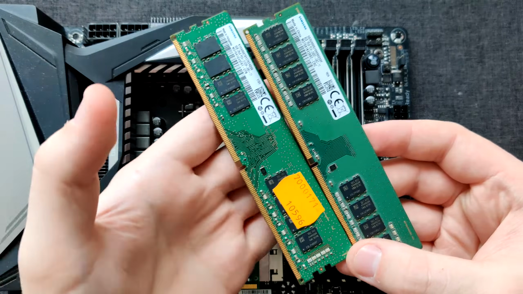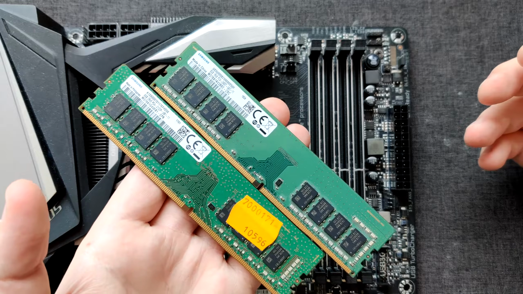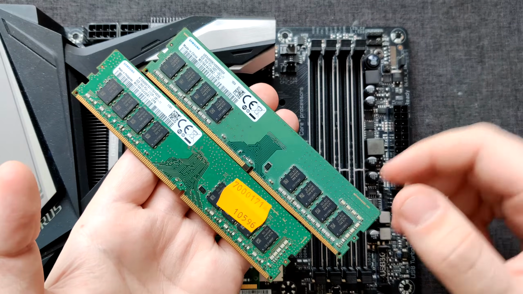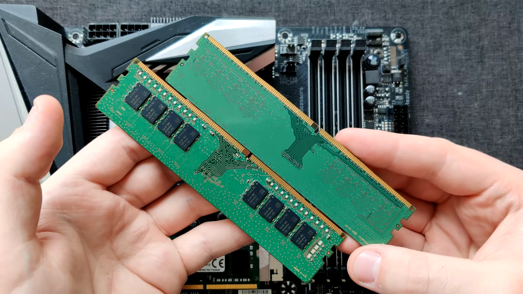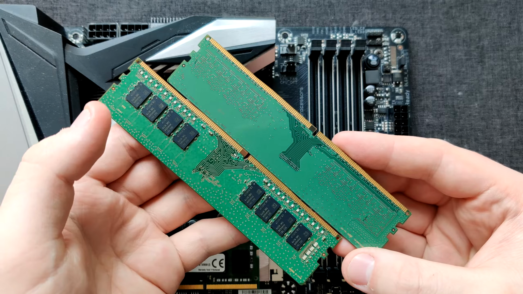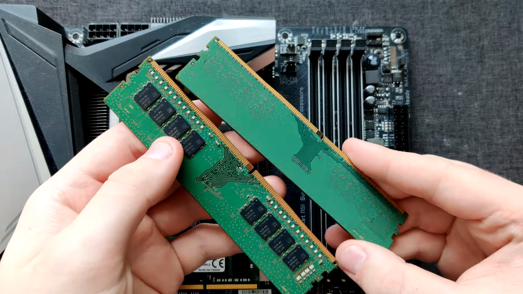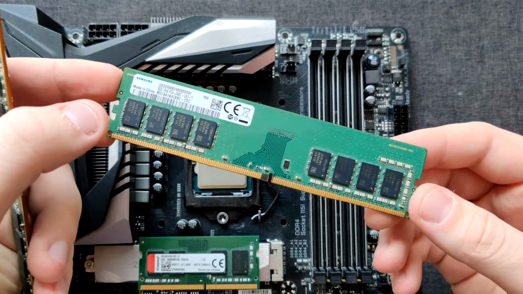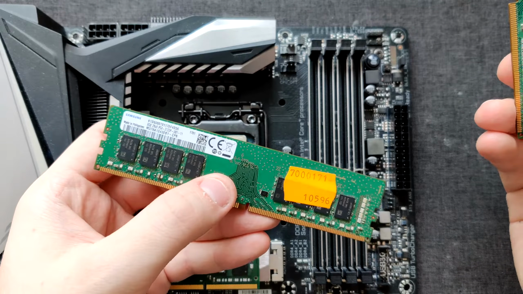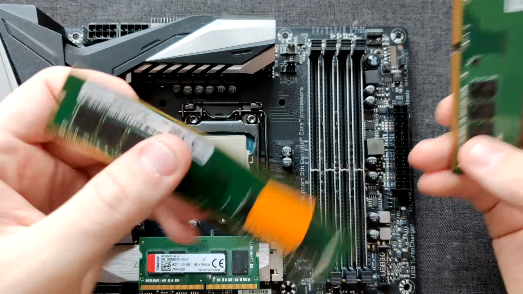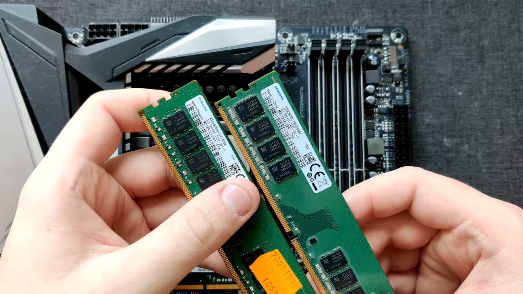So, we have two DIMMs right here, and they look very similar like this, but once we look at the back of them, you can see that one of them has memory chips on both sides, and the other one does not. And that's what we're talking about. So, the one stick that doesn't have chips on the backside is a single rank DIMM, and the one that does have chips on the backside is a dual rank DIMM. So, that's, in a very basic way, the difference between single and dual rank.